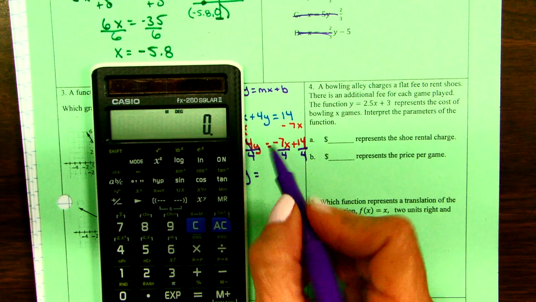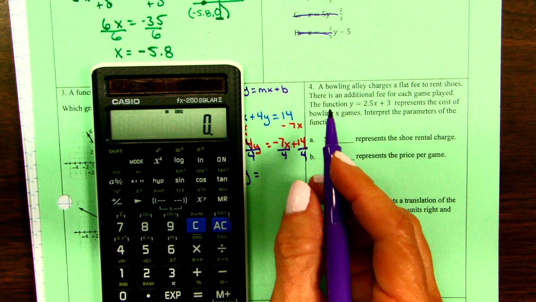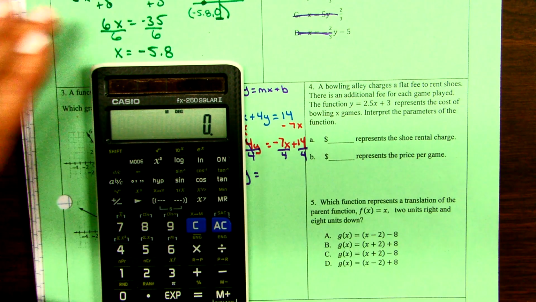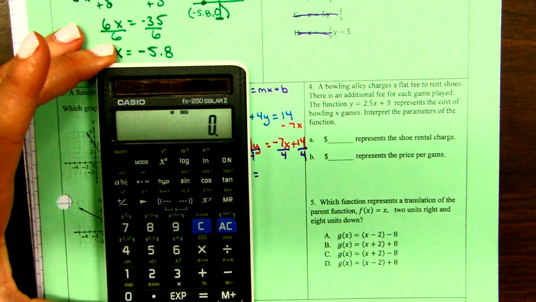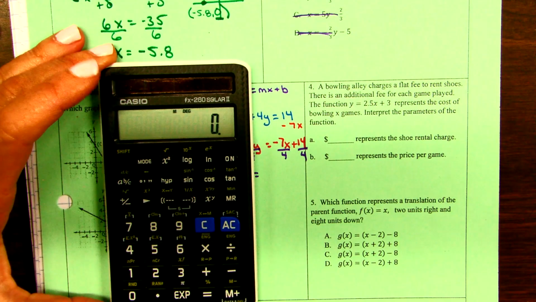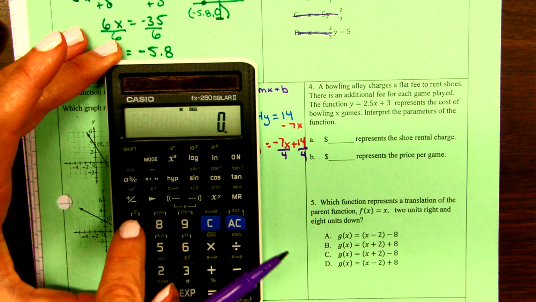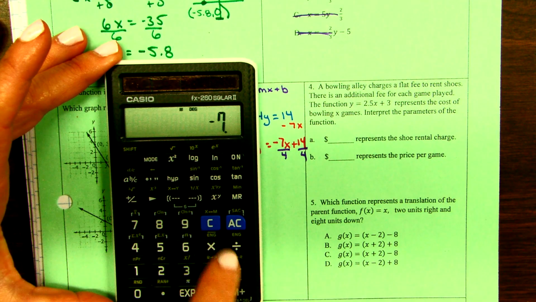So if you know that's simplified, great, move on. Okay, you don't have to do anything. But maybe you look at negative 7/4 and you're like, oh, she told me I always have to simplify my fractions. Let me make sure I do that. So you would go 7, negative, fraction key, 4.